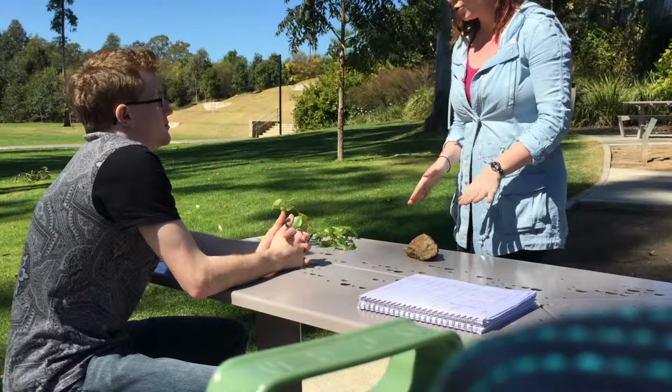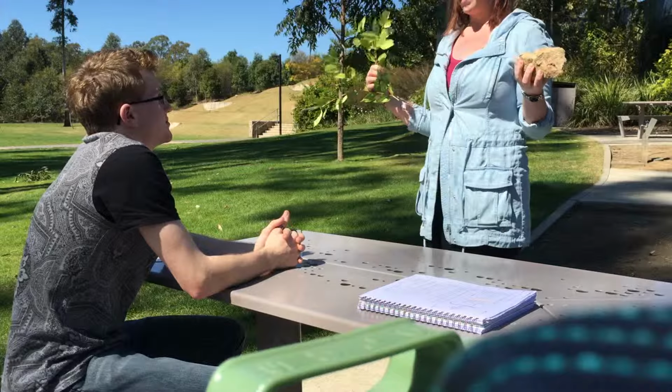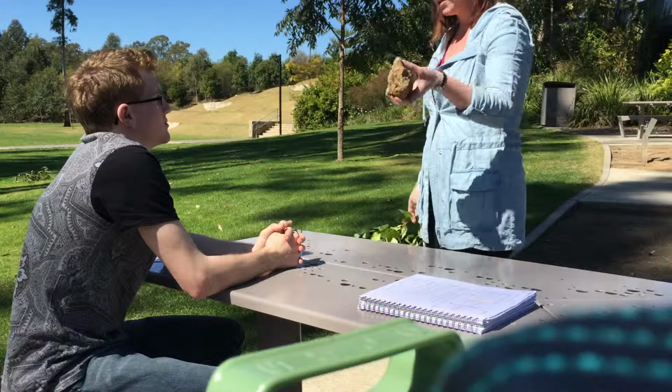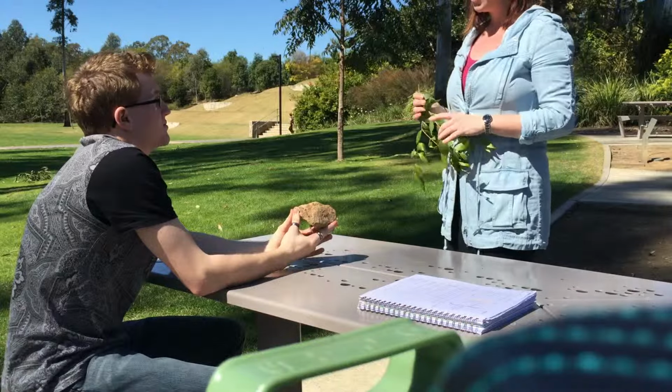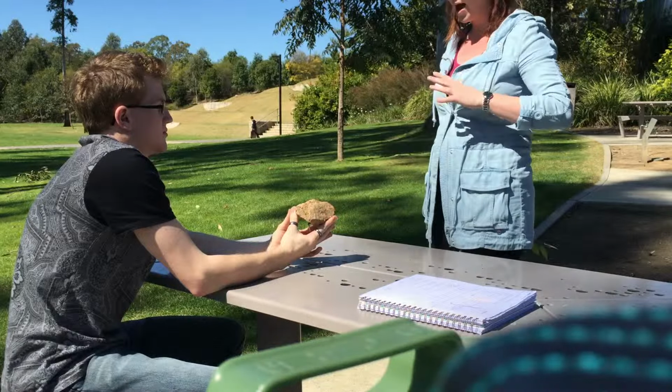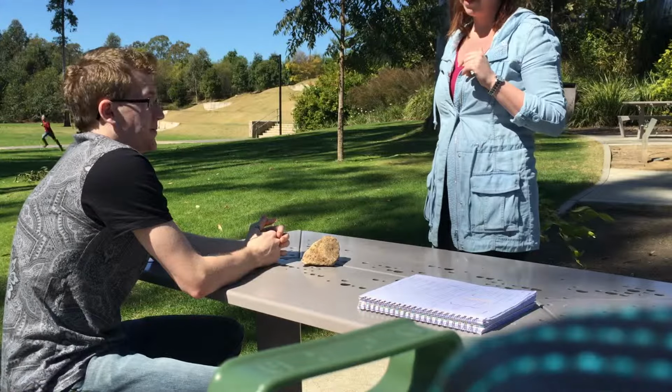Okay, now I've got two objects here. So we've got one non-living and one living. So what we're going to do is I'm going to give you this rock and we're going to go through the checklist. So do you think that that rock, without you holding it, would move? No. How about reproduce? No.